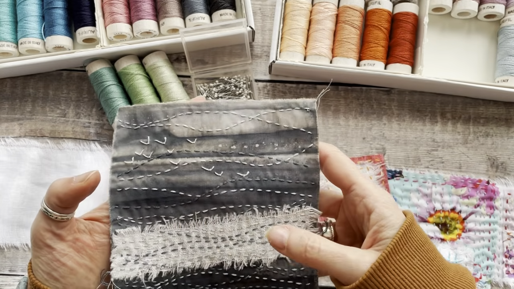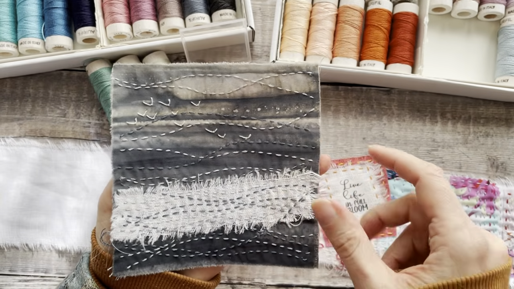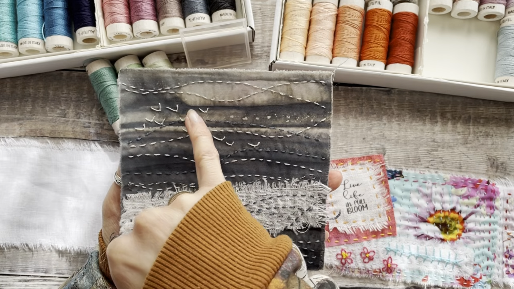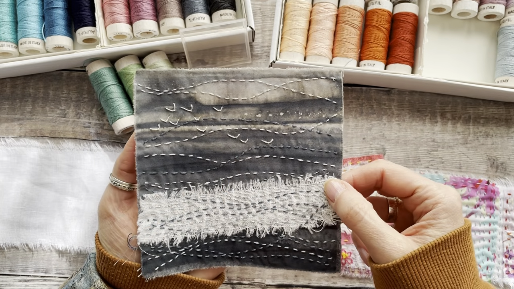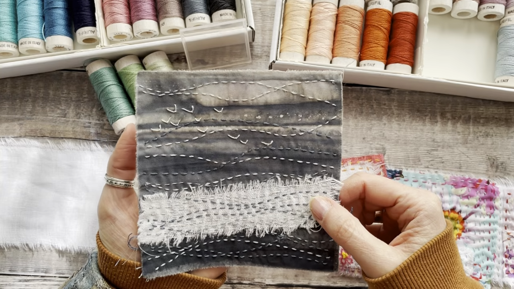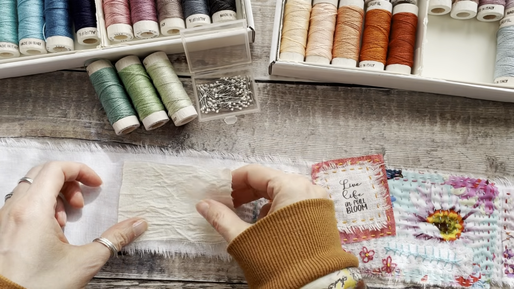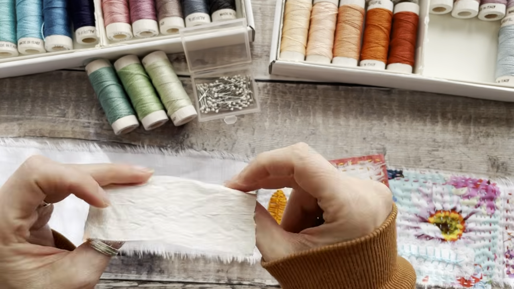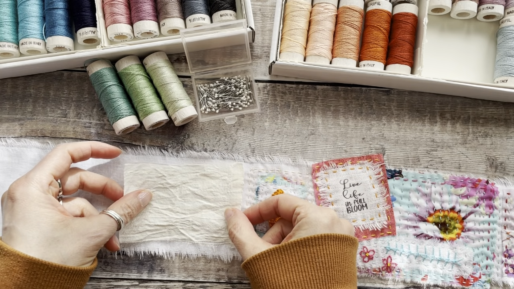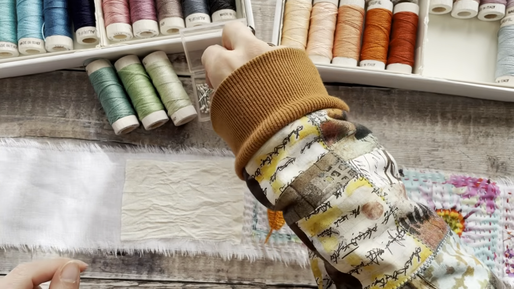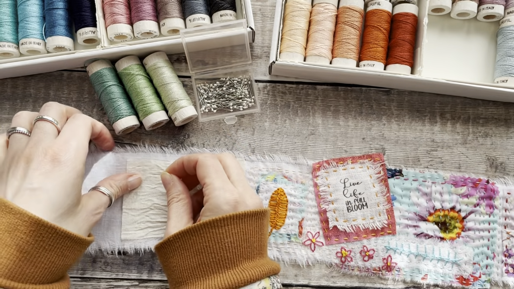This is an example of one of my stitchscapes, and you can see the fly stitch up here. It's really versatile, a great filler stitch, and it has lots of creative potential. I've got a little piece of raw silk that I'm using today. Just going to pin this in place.